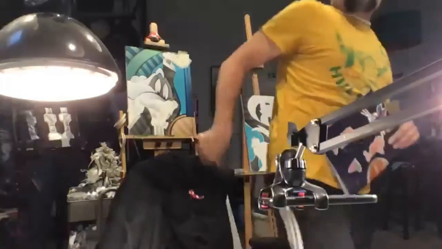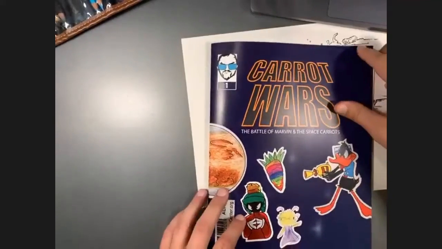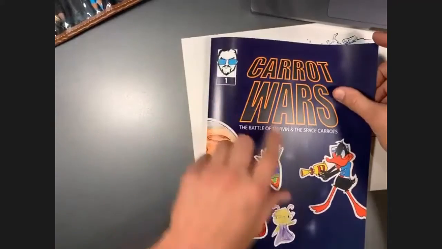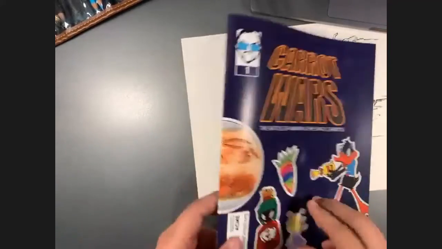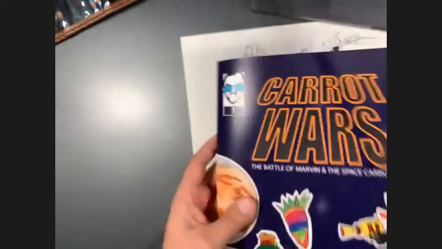So I just want to say you all did a killer job on this. So this is Carrot Wars, right? Scott, go overhead for me because I'm gonna do this. So here's Carrot Wars, right? And here's our Chuck Jones comic book. And we have everybody who put in their stickers. We have all the stickers.